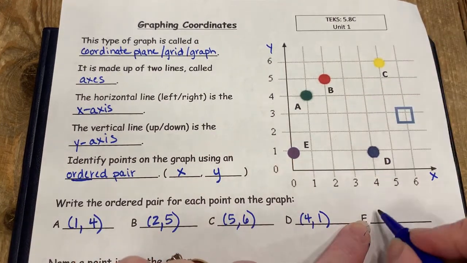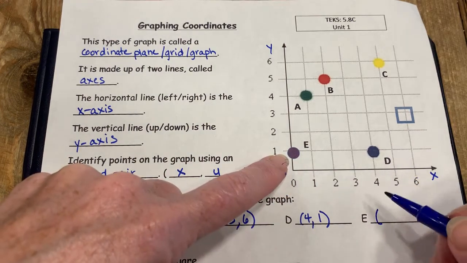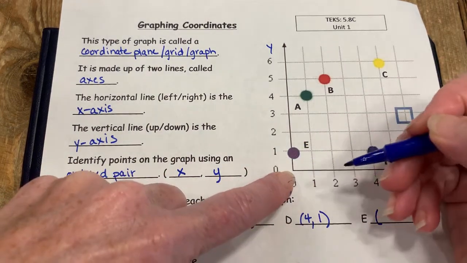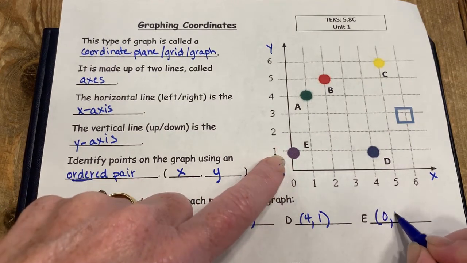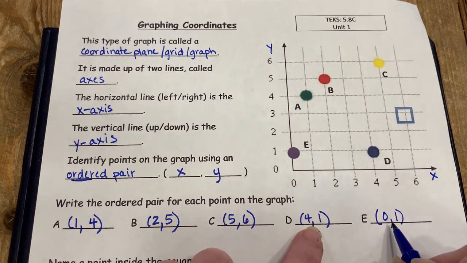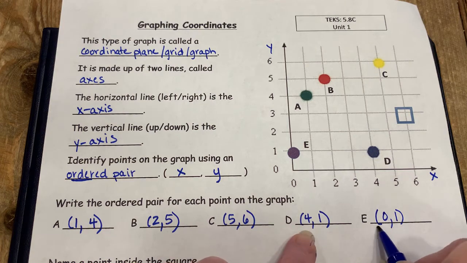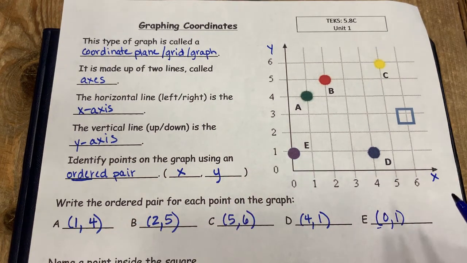This E is going to have, well, its x value is 0. And its y value is 1, okay, which is the same y value as D. But why are these two different points? Because they have different x values. It's like having the same last name, but you have a different first name, okay? It changes where it is on the graph.